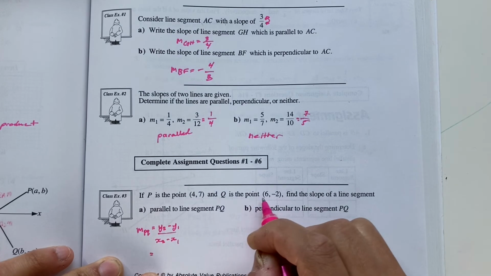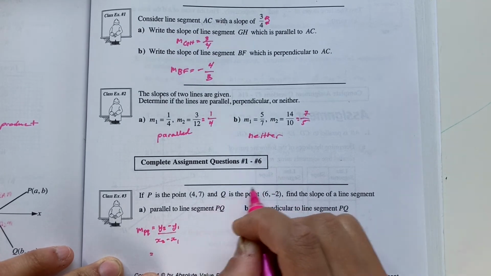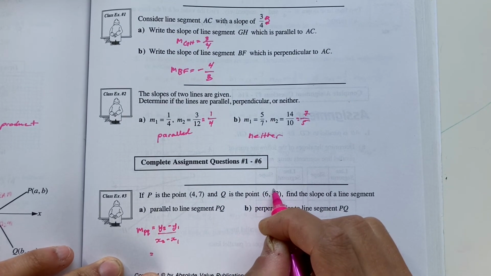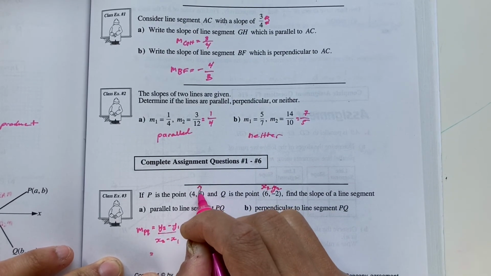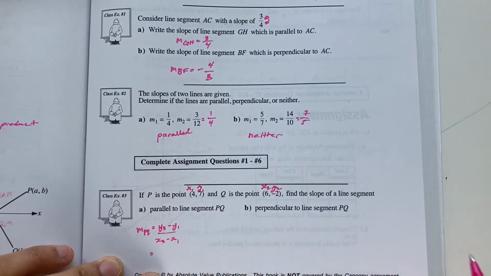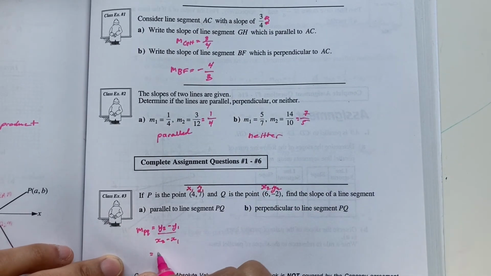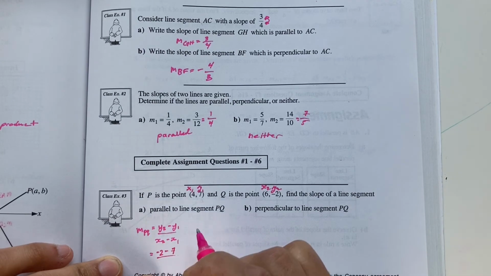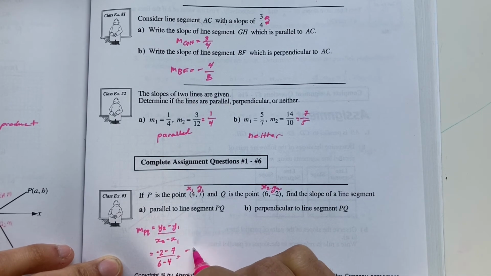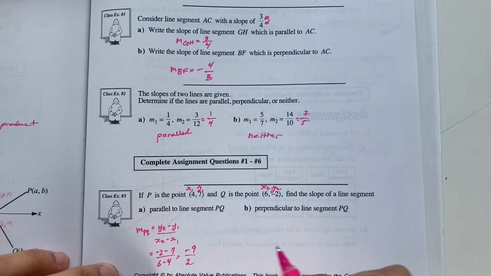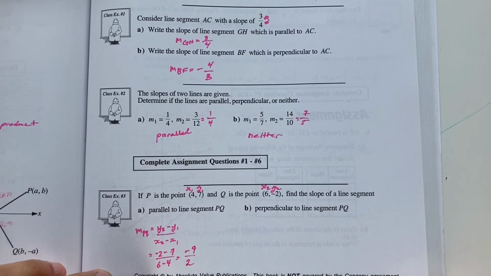So let's call this y2, and this is x2, which means this is y1 and x1. So y2 is -2, subtract 7, divided by 6, subtract 4. This would be -9 divided by 2. So -9/2.